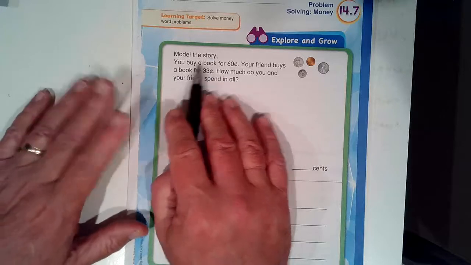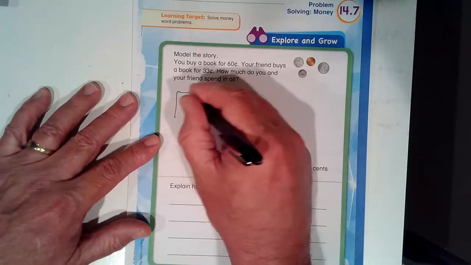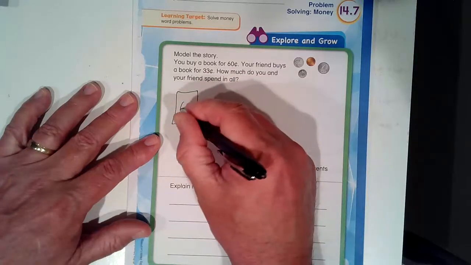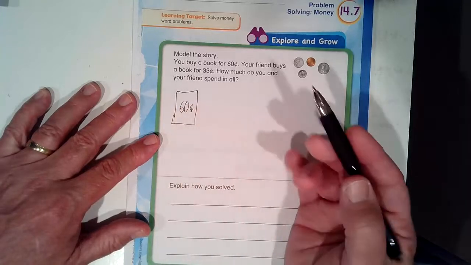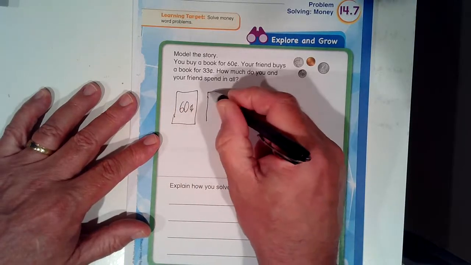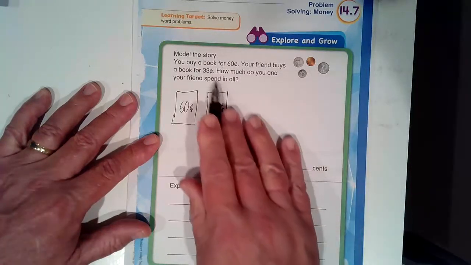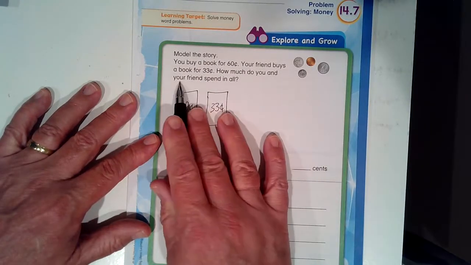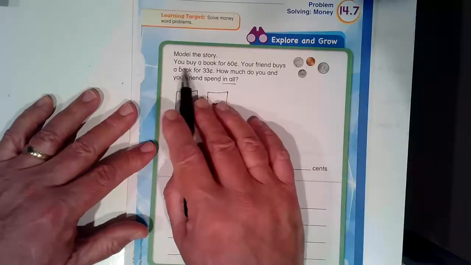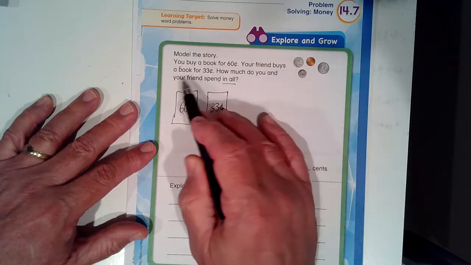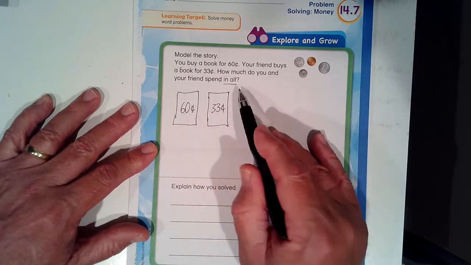So it says, model the story. You buy a book for 60 cents. Here is our book for 60 cents. Your friend buys a book for 33 cents. And there's your friend's book for 33 cents. How much do you and your friend spend in all? You buy a book for 60 cents. Your friend buys a book for 33 cents.